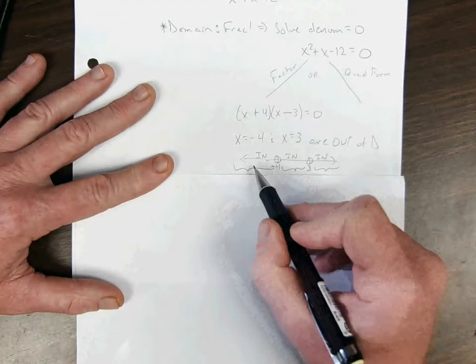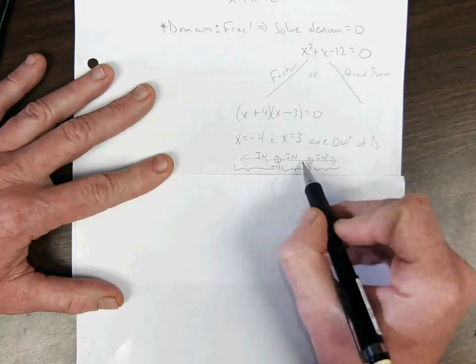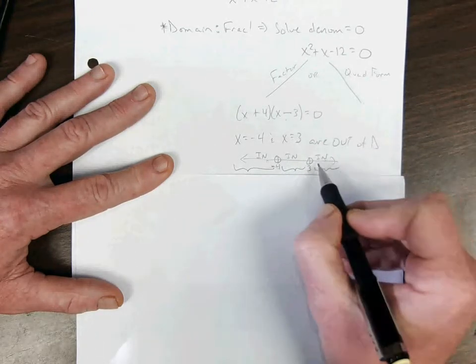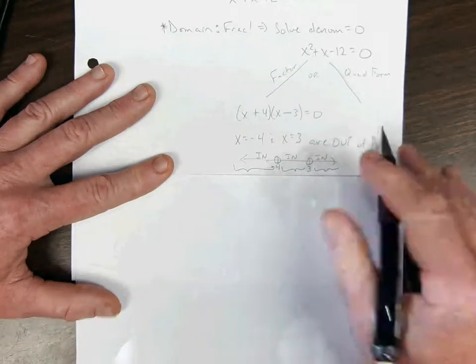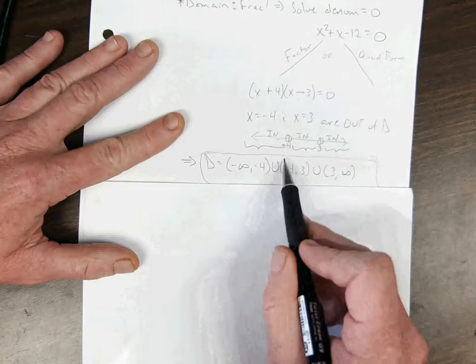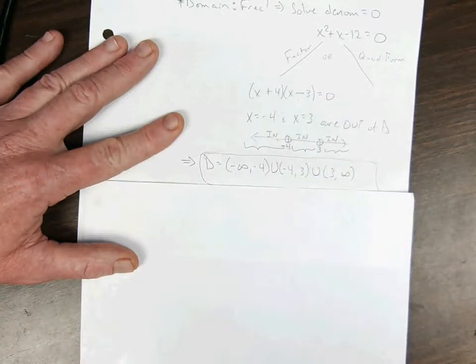So this interval right here is negative infinity to negative 4. Don't forget the middle interval. The middle interval is negative 4 to 3. And then there's this outer interval, 3 to infinity. And so we end up getting the domain. We have the parentheses because those numbers aren't in the domain. So you have a domain broken into three pieces.